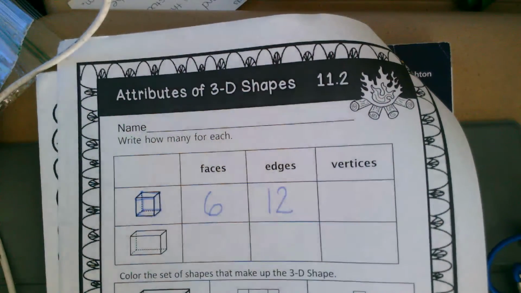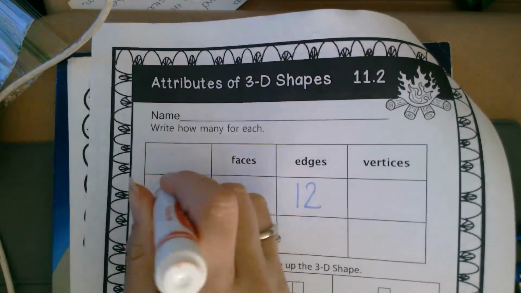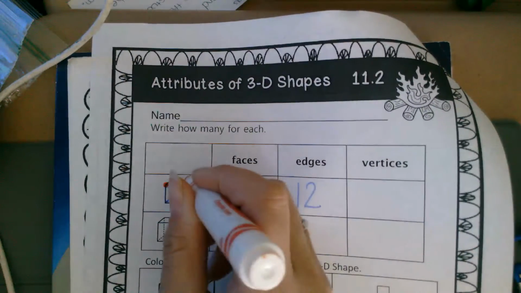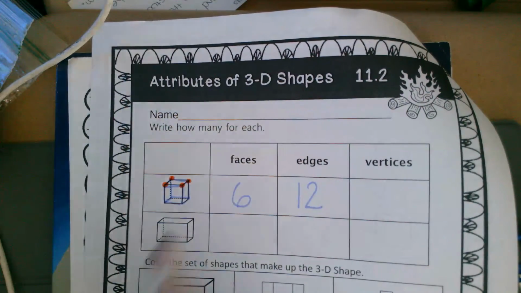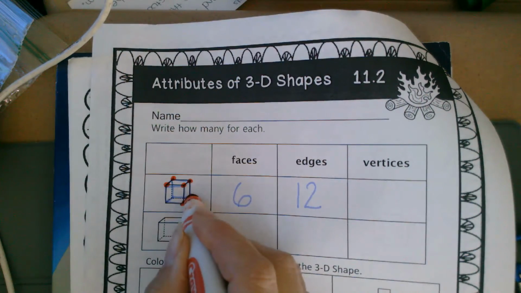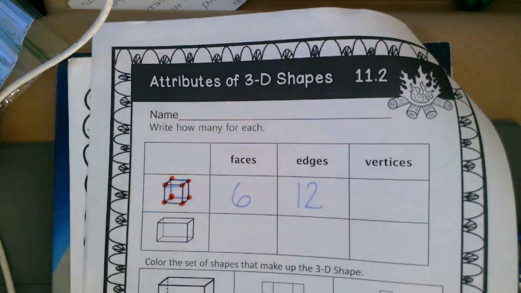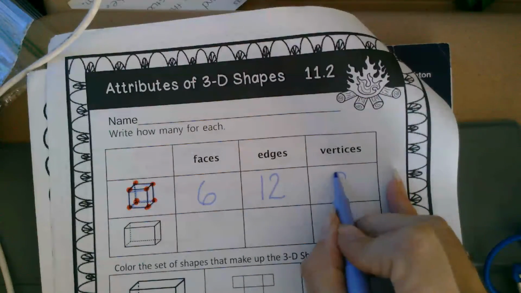Now let's look at the vertices. I'm going to use a different color, and I'm just going to put a dot on each of the vertices. 1, 2, 3, 4, 5, 6, 7, 8. So there were 8 vertices.